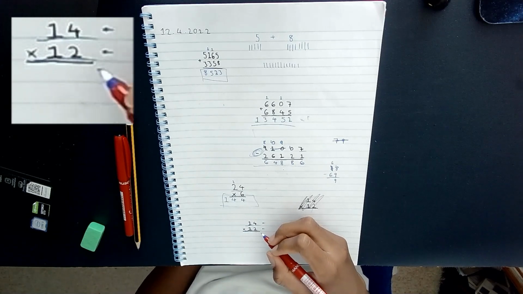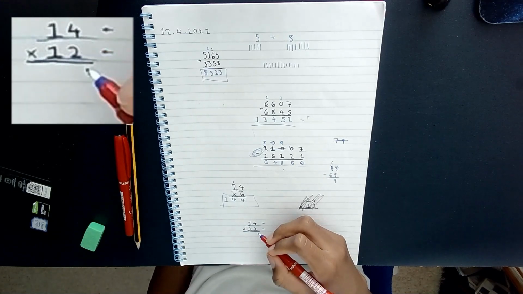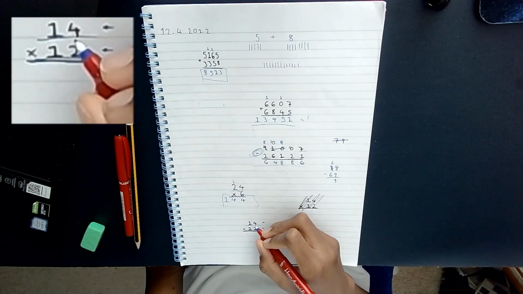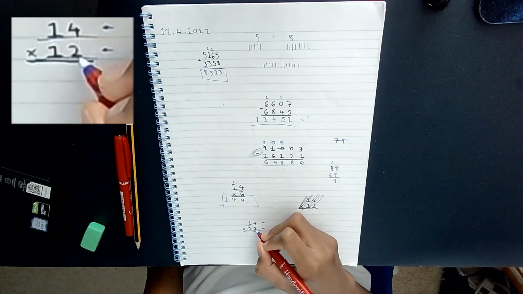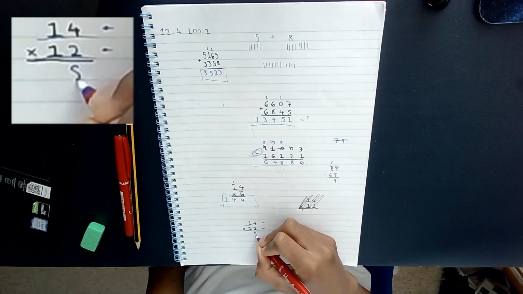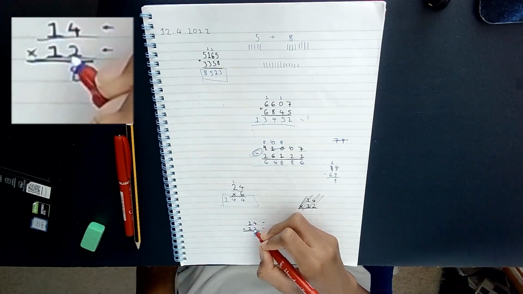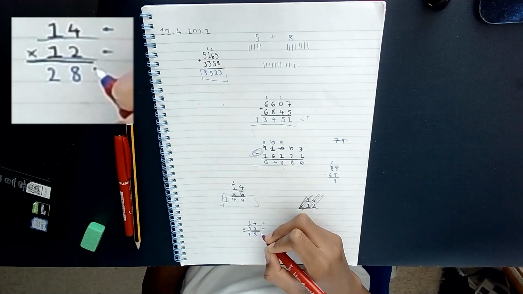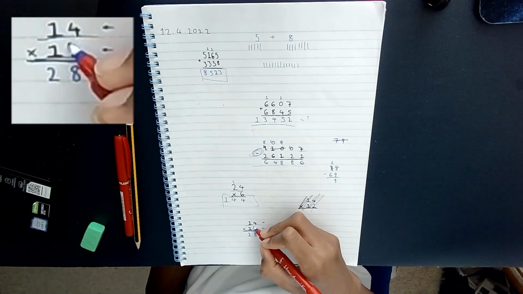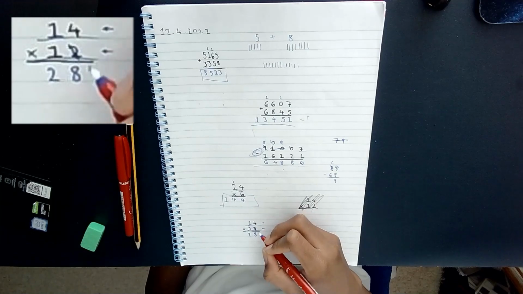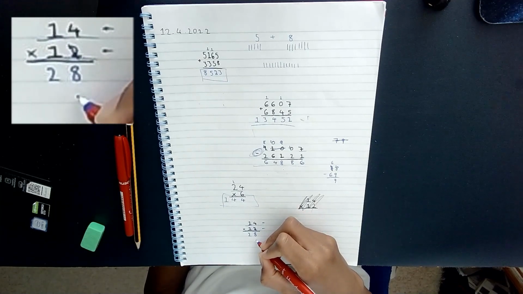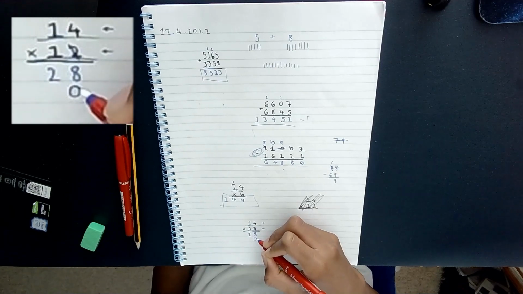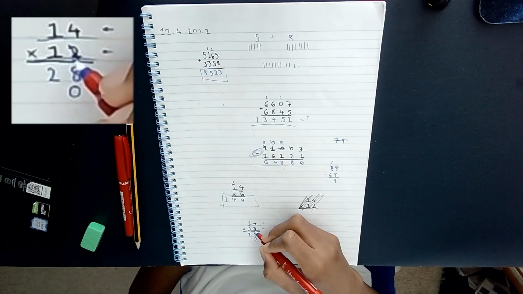So we'll start off with the ones. 2 times 4 is 8 and 2 times 1 is 2. What I like to do is cross out this digit so I know I've worked with it. And now I'm going to write a 0 to say that we've done that too.